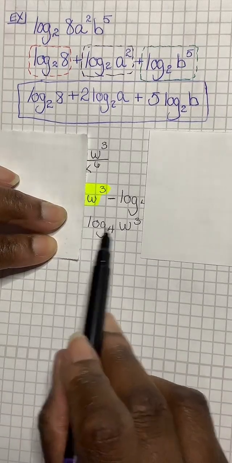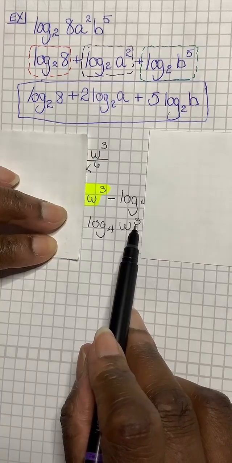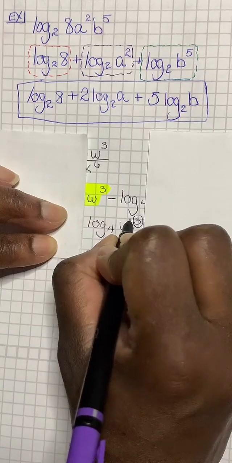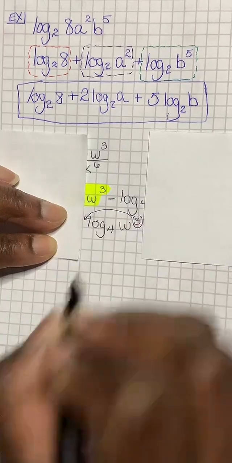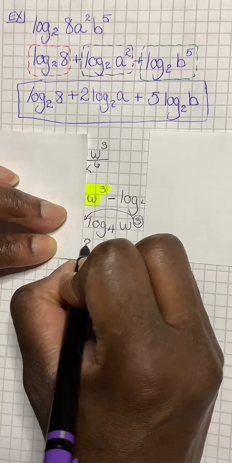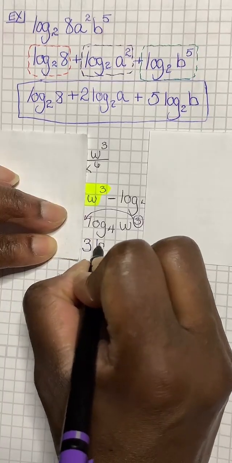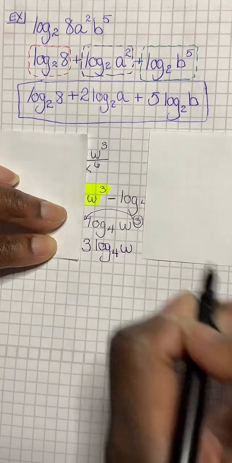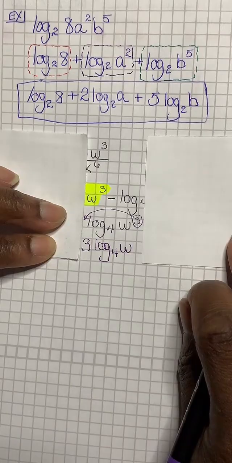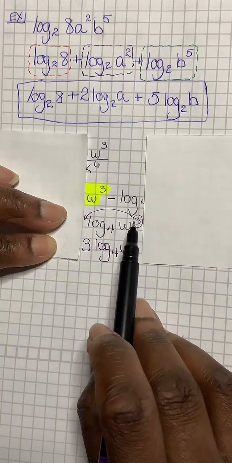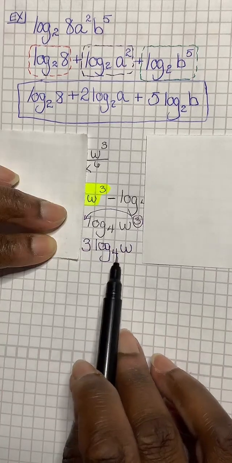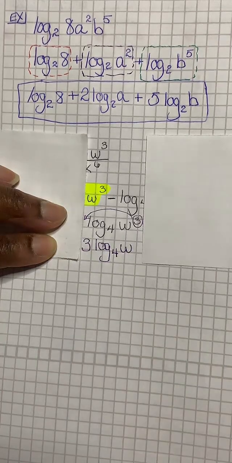All right, so we got that 3. Got that cube. So then we have our 3, then we have our log base 4 of W. Anytime we have the exponent, that's when it jumps in front. And then you bring down your log base 4 and keep the W back there.